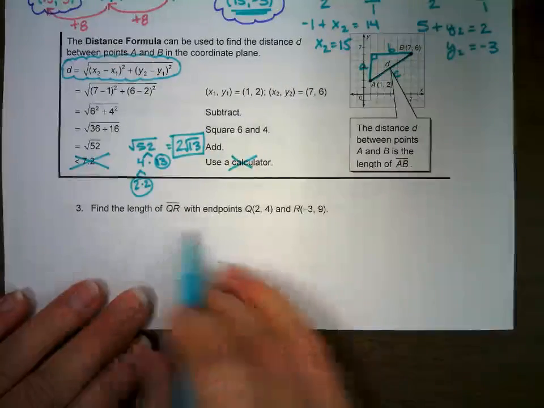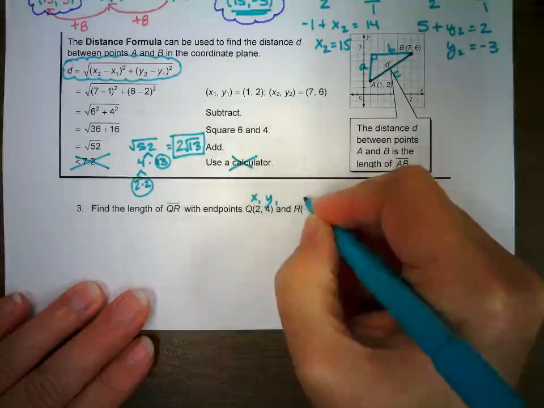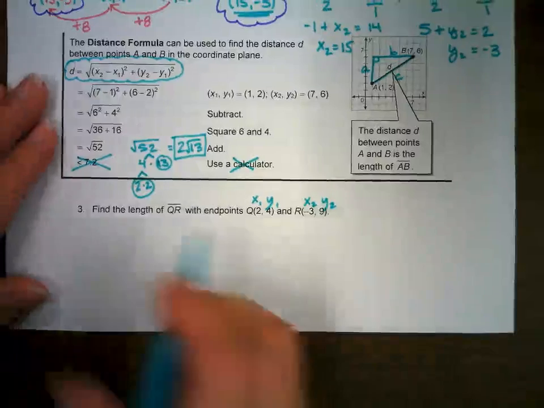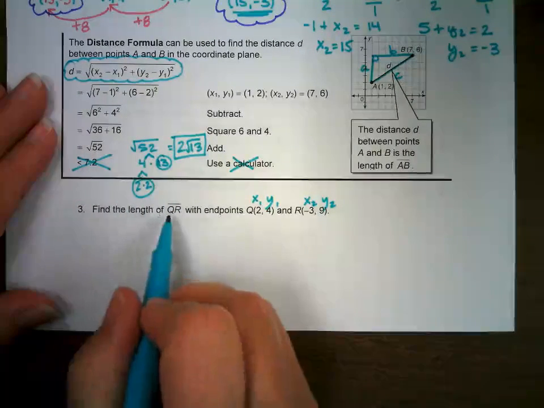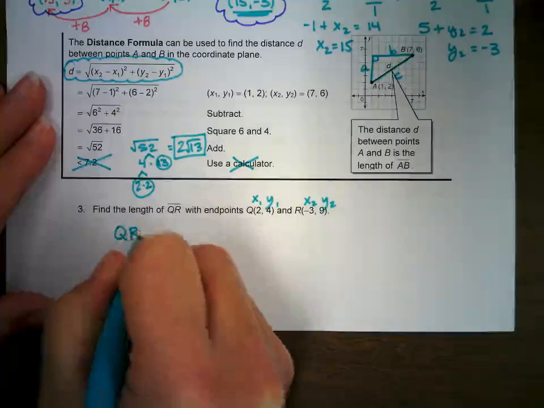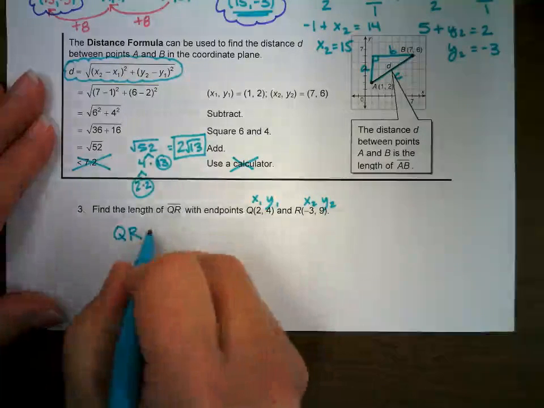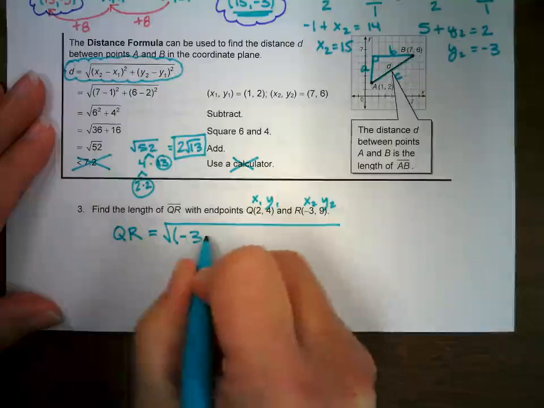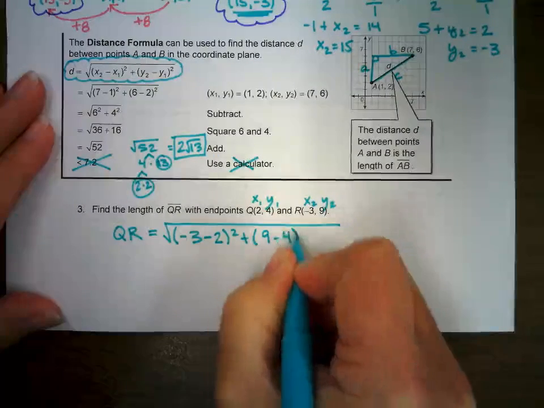So let's look at this one. I'm just going to label my points, my x1, y1, my x2, y2, and again, just plug it in this formula. So find the length of QR, that would be the distance d, right? Or, if we want to write the length of QR symbolically, we would just take the bar off. That means the measure of the segment, right? Measure of QR equals, okay, and now I'm going to plug in my points. x2 minus x1 squared plus y2 minus y1 squared.